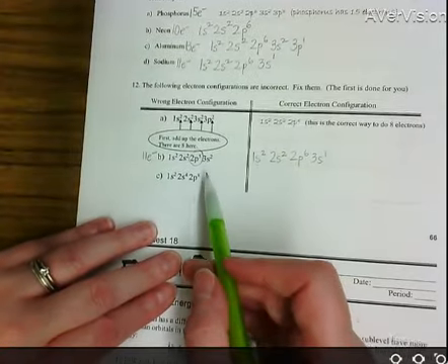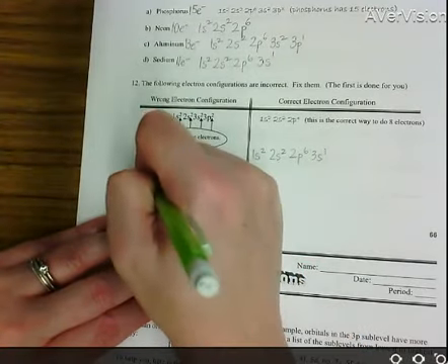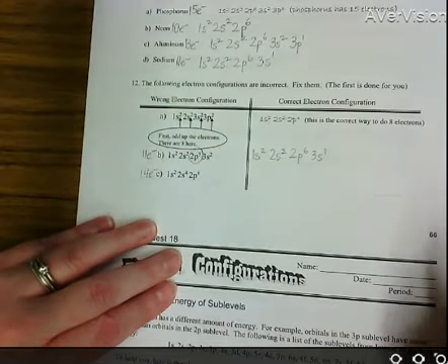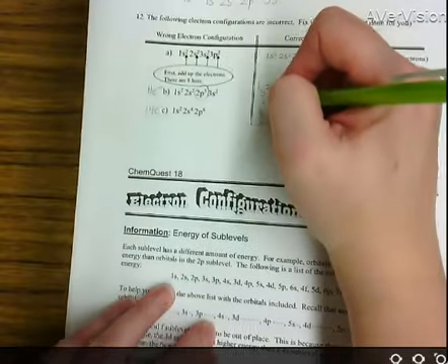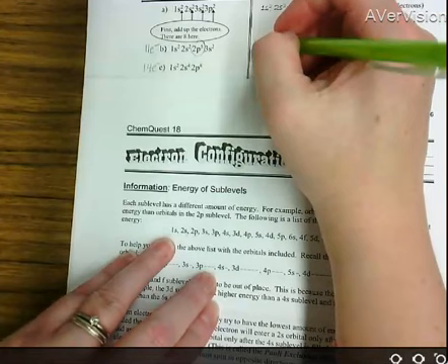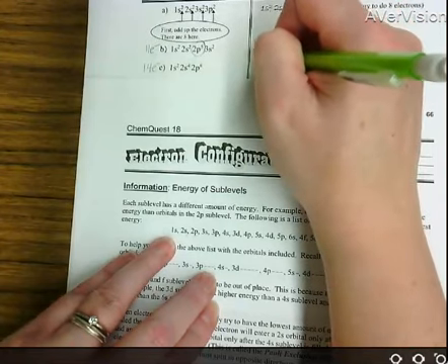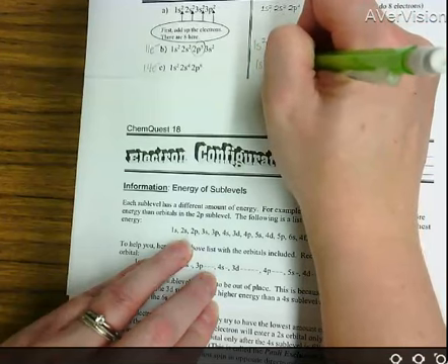Letter C, 8, 10, 14 electrons. So again, I start with my 1s, which can hold 2 electrons. Next I come to my 2s, which can hold 2.